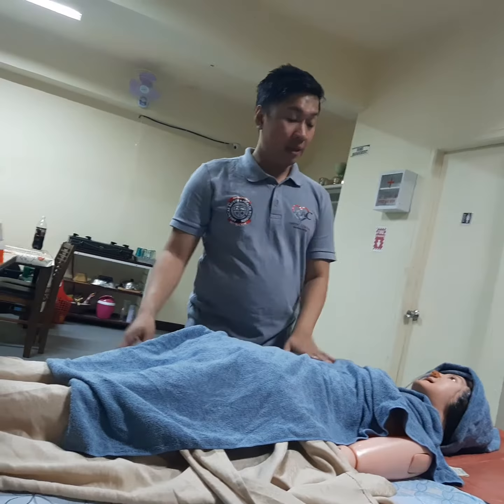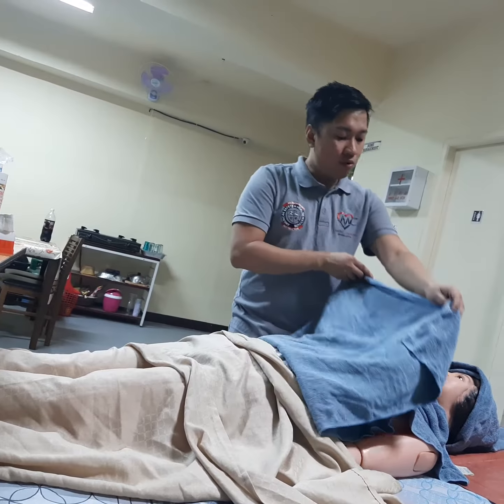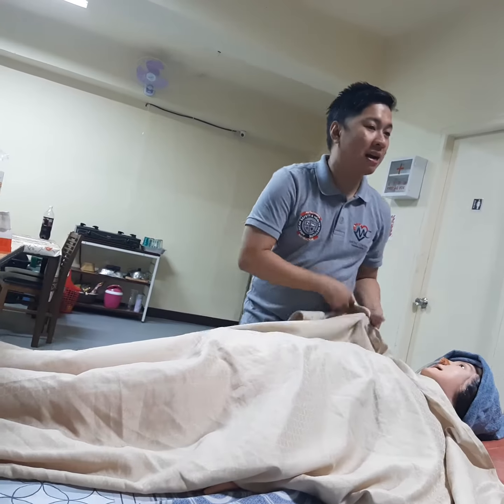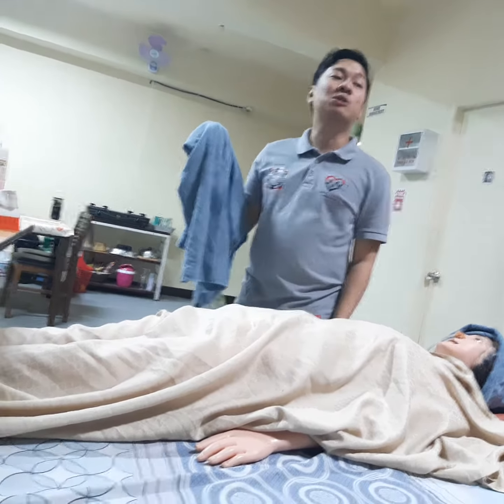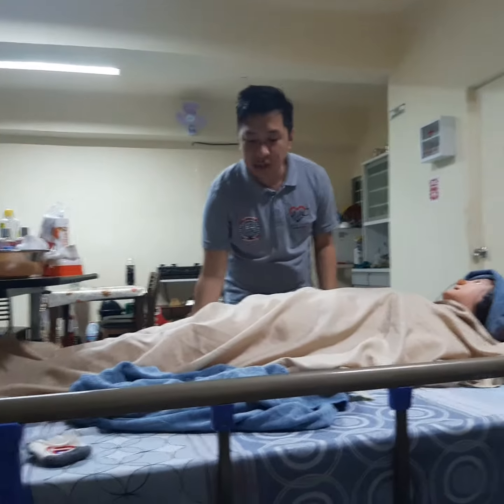After the chest, ano susunod? Back. So, itupi mo muna yung towel niya kasi ibabalik mo ulit yung bath blanket. Tsaka mo tatanggalin yung towel para walang na-expose. May na-expose ba? Wala. Ngayon, you are now ready to side the patient.